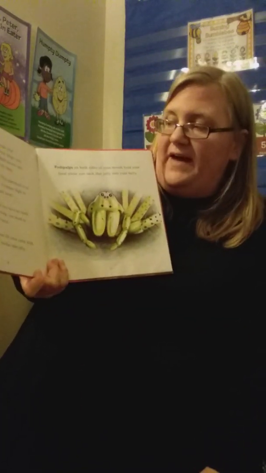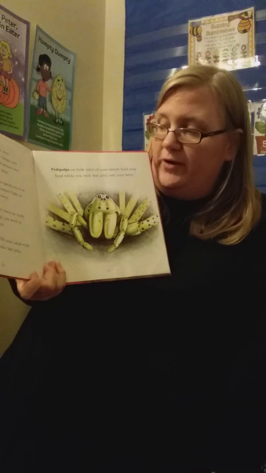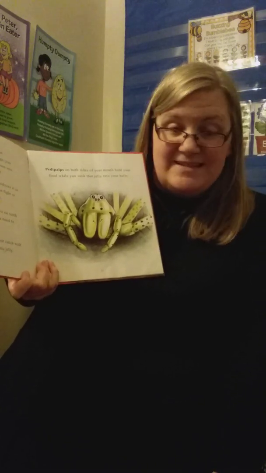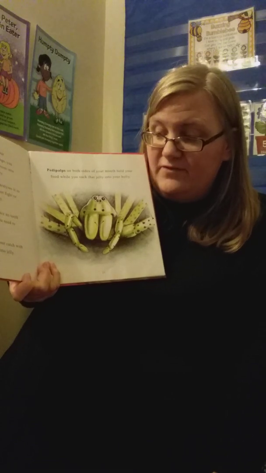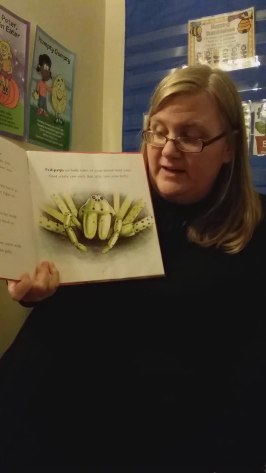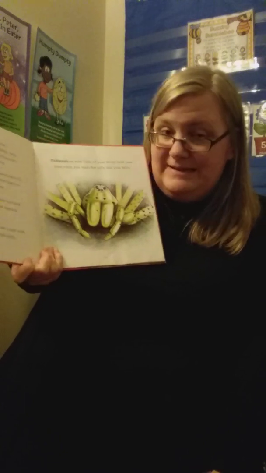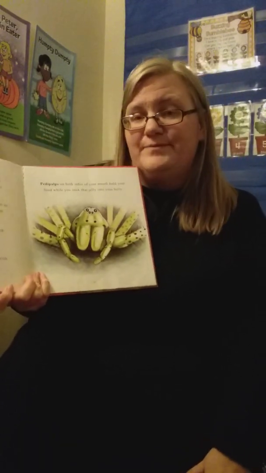Through your hollow fangs, you inject poison into your prey. This paralyzes it so it cannot get far away. Since you have no teeth for chewing, you need to drink your meal. So your fangs then fill your catch with liquid that turns its insides into jelly. That's really disgusting.